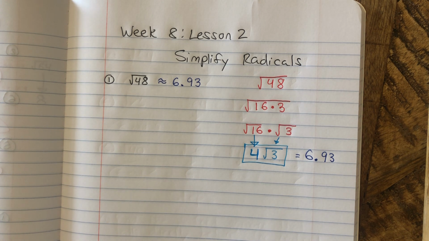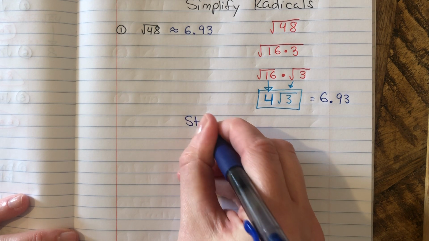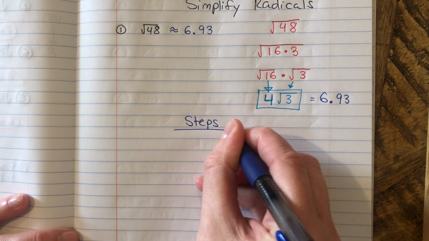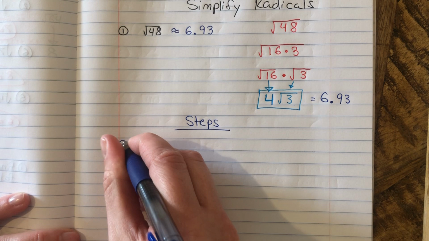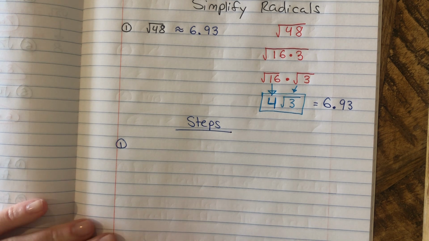So let's go ahead and figure out what are the steps. What steps did we do to solve this? Well, the first thing that we did was identify a perfect square that the number is divisible by.